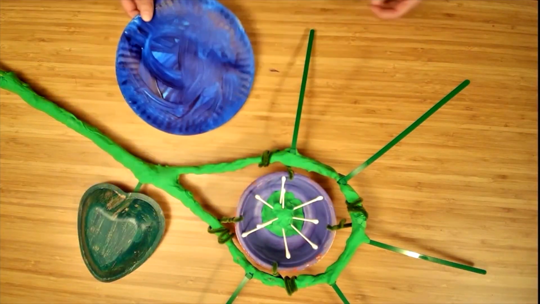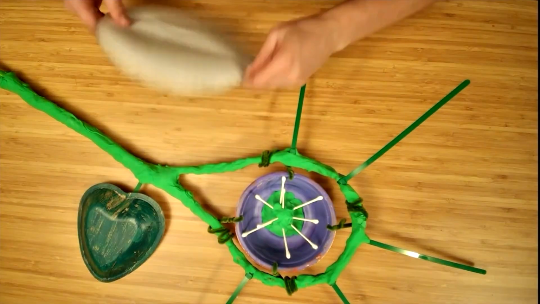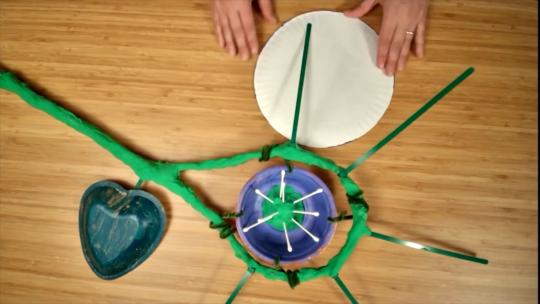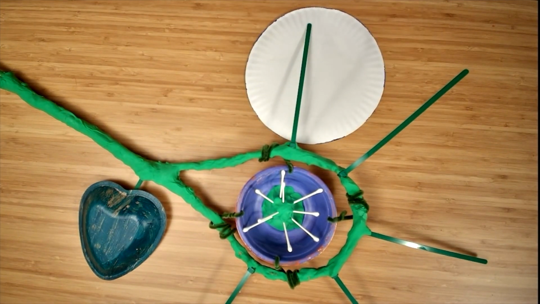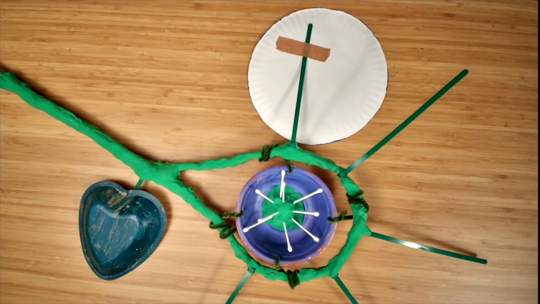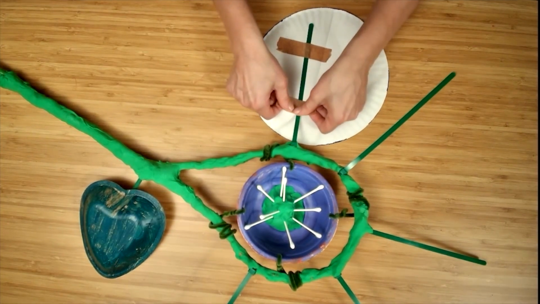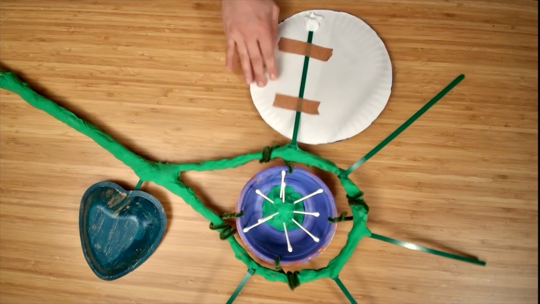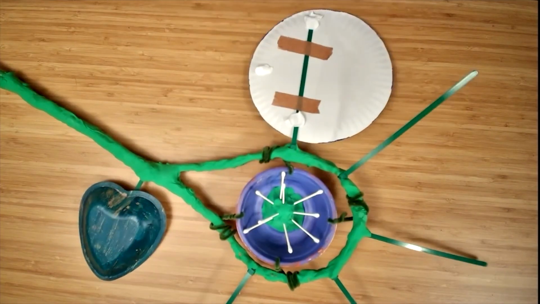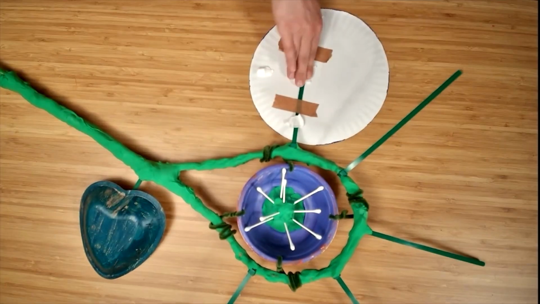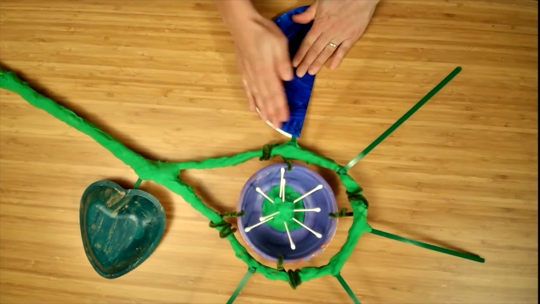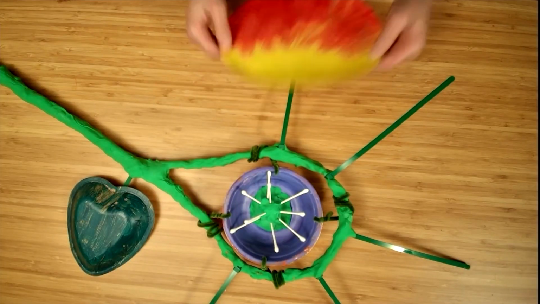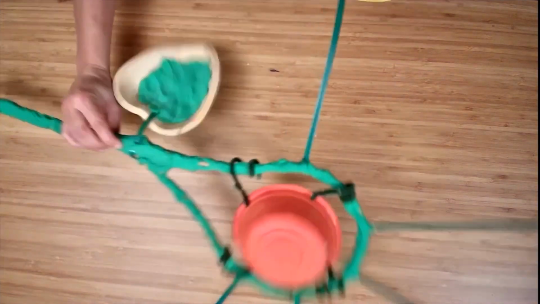You can also make a flower petal by folding a paper plate in half and attaching it to the zip tie with tape and air dry clay. You could also roll your paper plate into a cone shape to create a triangle-shaped petal.